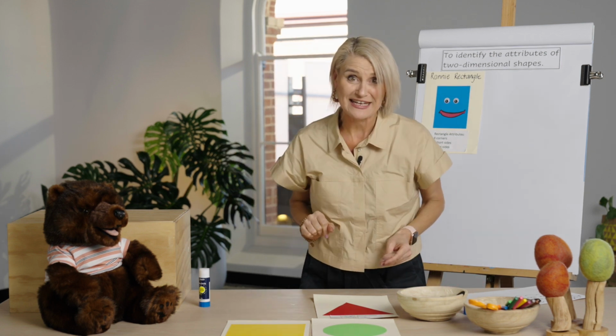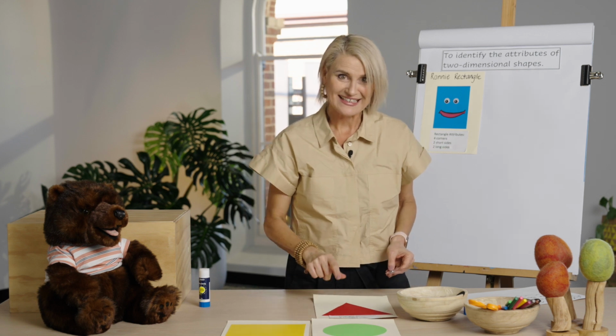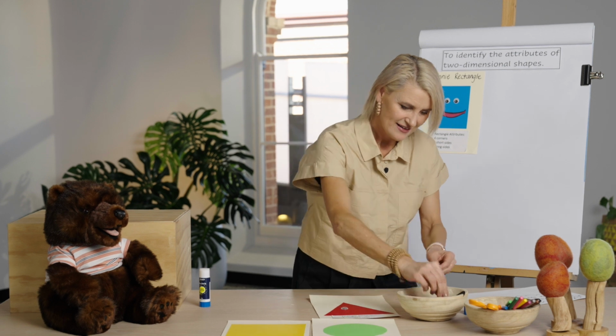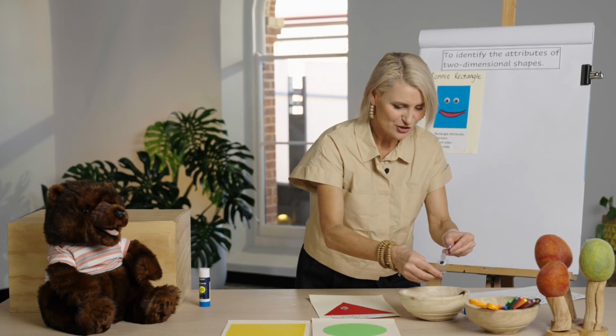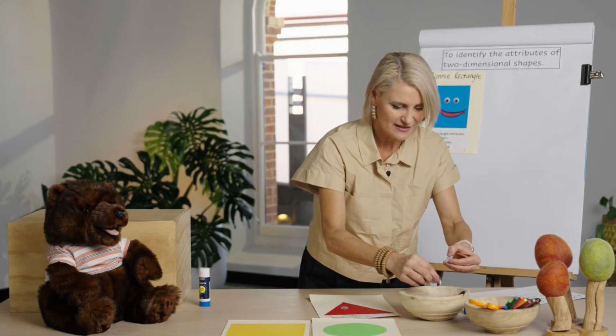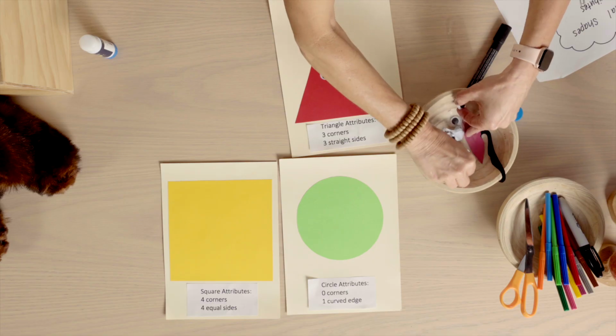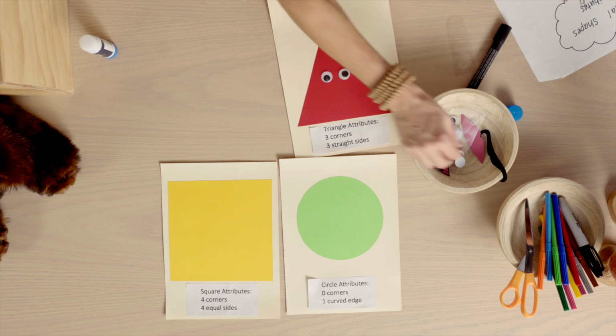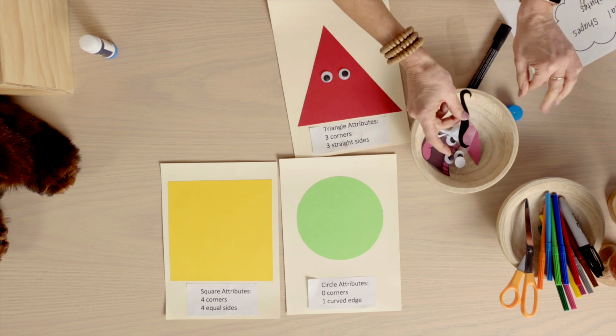Okay, we've got some other shapes, baby bear. Are you ready? Are you ready at home? Our next one is our triangle. Let's put some funny googly eyes on our triangle shape. Oh, very sticky. Great. All right, I'm going to think of another little feature to put on.